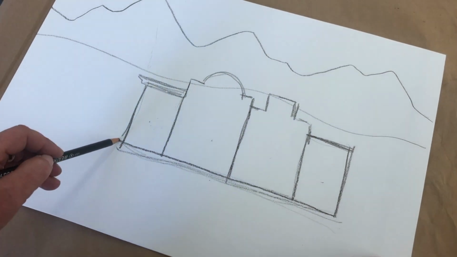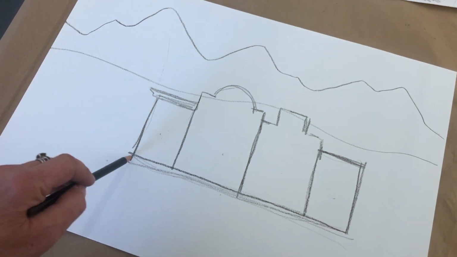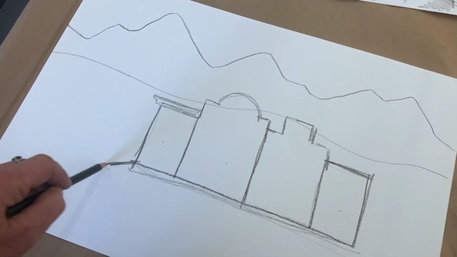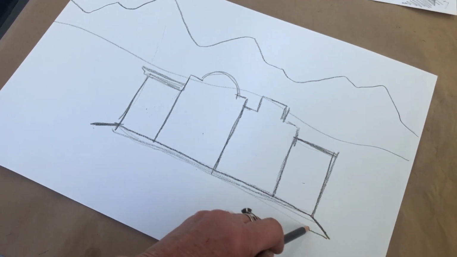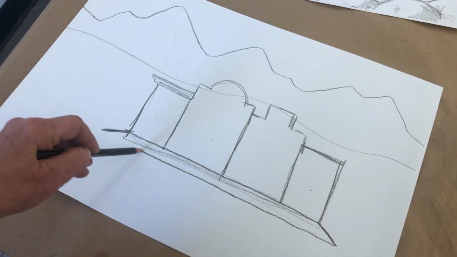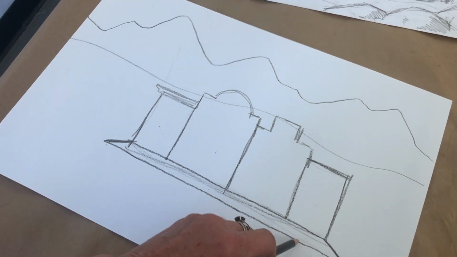But they need a sidewalk. So here's the trick I was going to tell you about. On this side, the line goes out like that. On this side, the line goes out like that. Now I'm going to draw a line all the way across. Now this is going to be our sidewalk.